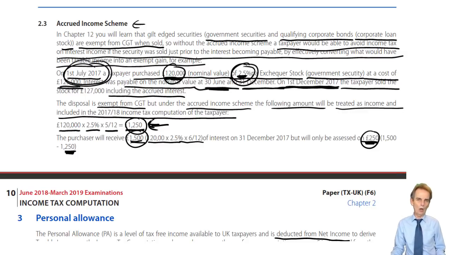So you've got to look out, therefore, on a sale of such a security, whether it's a government security as here, or a corporate loan stock. You have to look out for the fact that when they tell you how much it was sold for, it included accrued interest. And you then have to work out how much accrued interest was involved using the type of calculation done there. That figure will then appear as income on the individual's income tax computation for the tax year concerned.